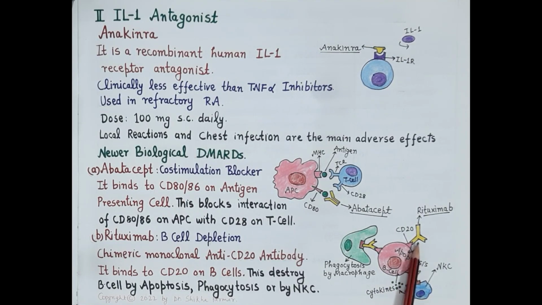Now, this binding of rituximab with CD20 causes destruction and therefore depletion of B cells. Now, destruction of B cells is mediated either by direct apoptosis, that is programmed cell death, or this binding causes activation of macrophages that causes phagocytosis of B cells, or B cells are destroyed by the cytokines produced by the natural killer cells. So, this causes destruction and depletion of B cells. Now, destruction and depletion of B cells reduces generation of antibodies like rheumatoid factor that target the healthy joints.